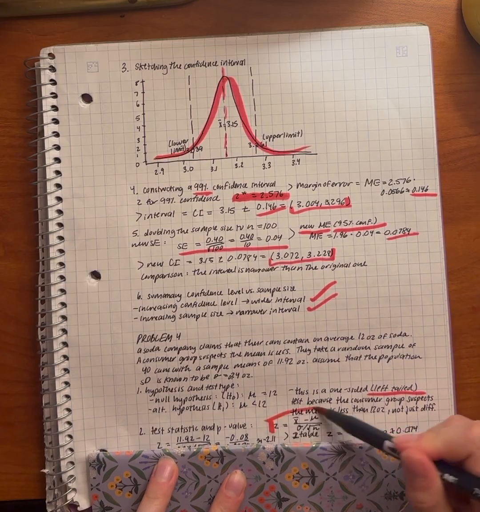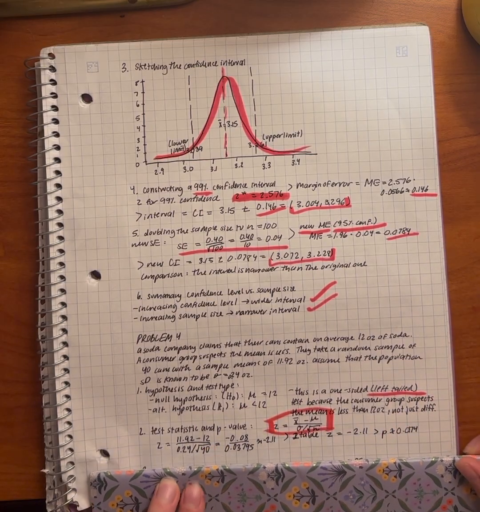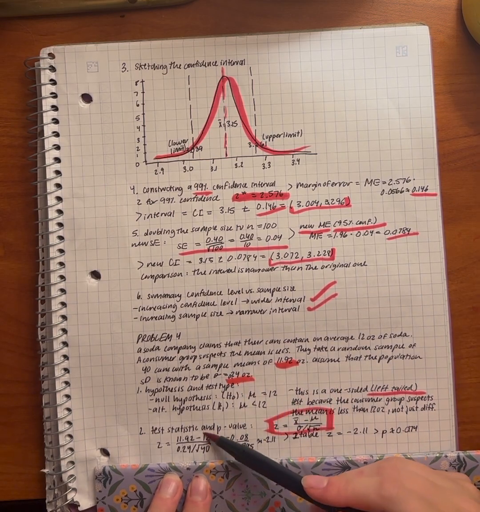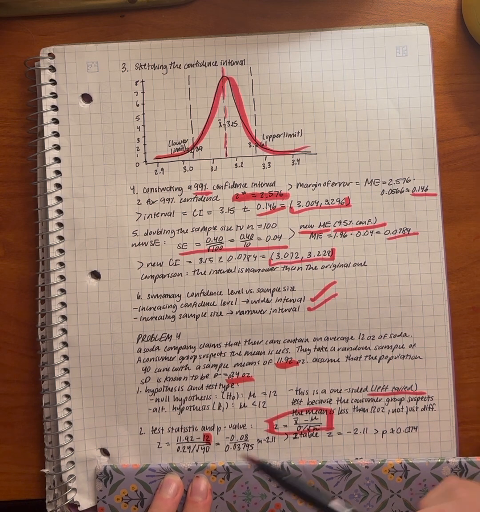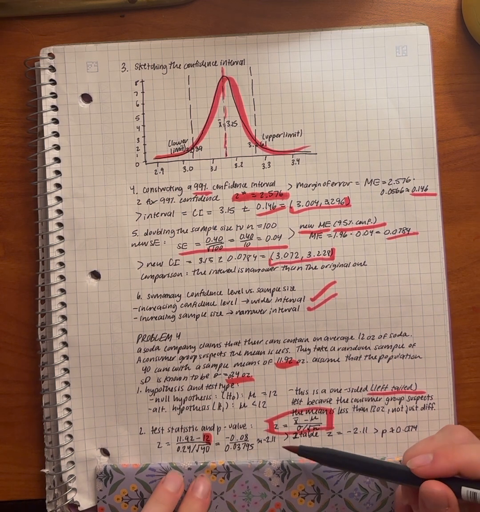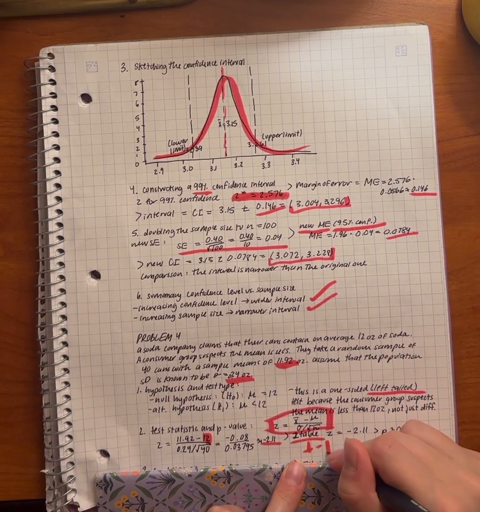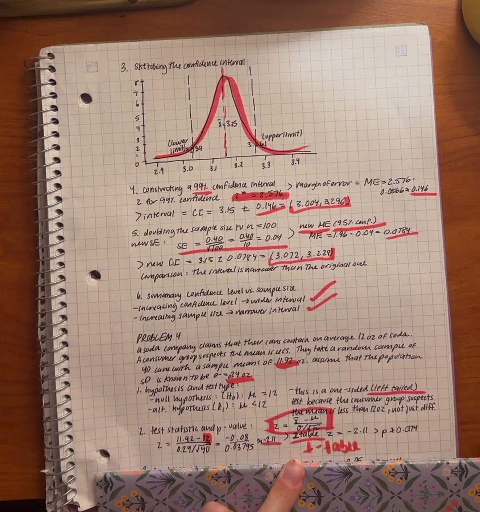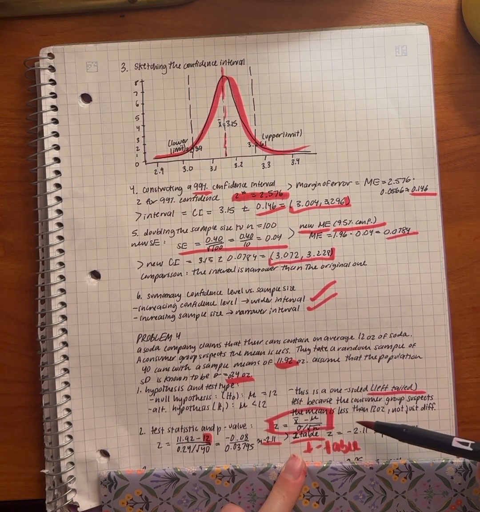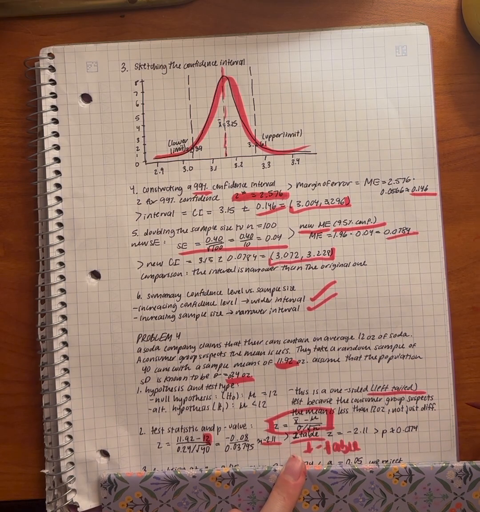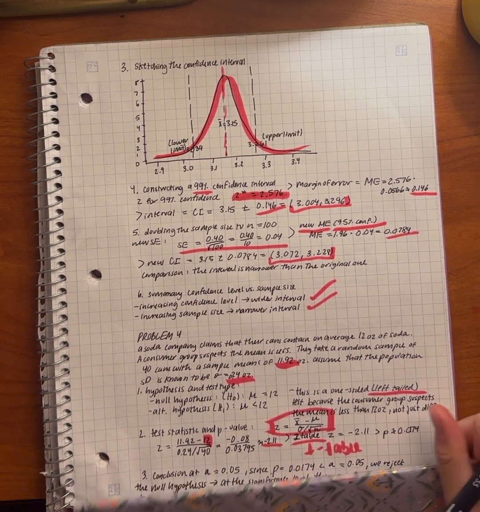Then for number 2, test statistic and p-value. So this is going to be our go-to formula. This is our guy, and we are going to plug that in. We're going to take all of our information, we've got it all up here ready to go. This is our hypothesis. And once we plug that in, we're going to get negative 2.11. And then when we look that up in our z-table, which you can find online, z equals negative 2.11, and the probability is roughly 0.0174.